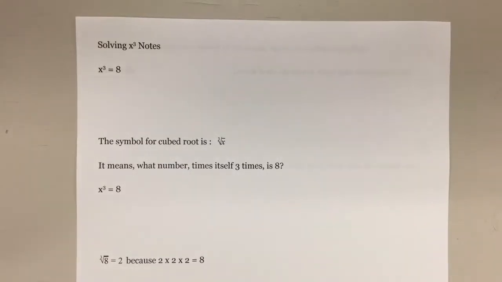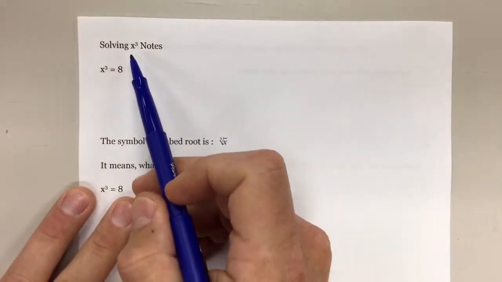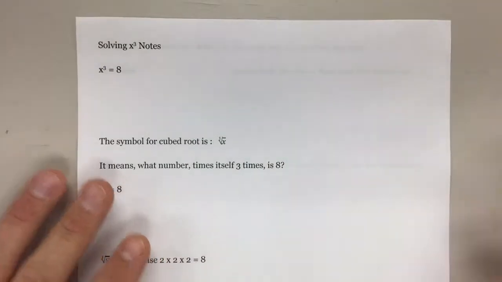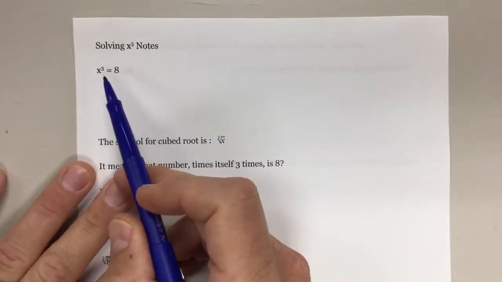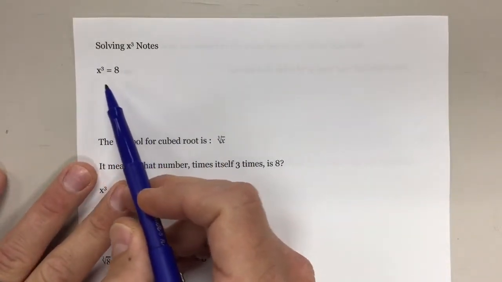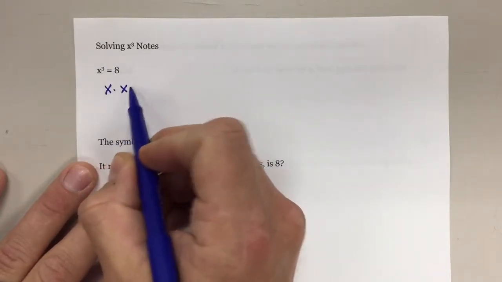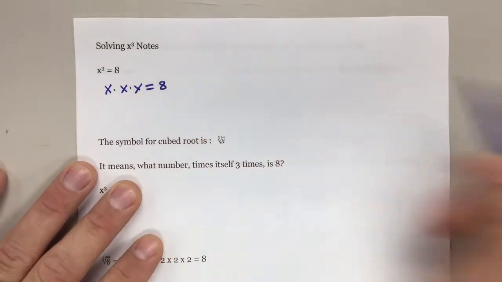Today's lesson is solving cubic equations, which means we're going to be solving equations that contain x cubed. So our first equation will be x cubed equals 8. Now, x to the third means x times x times x equals 8.